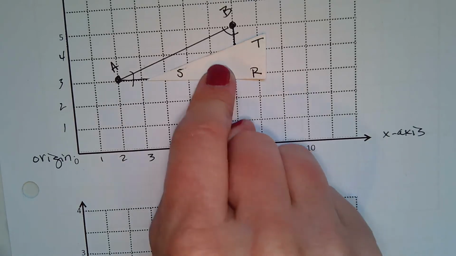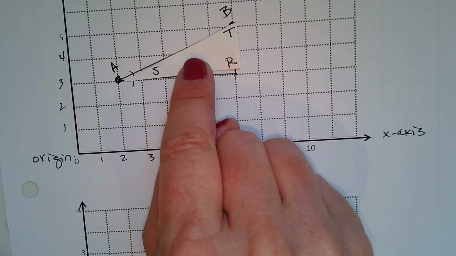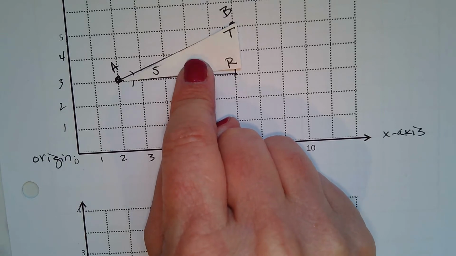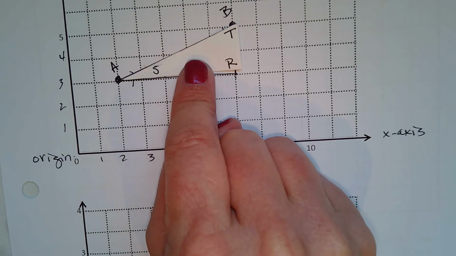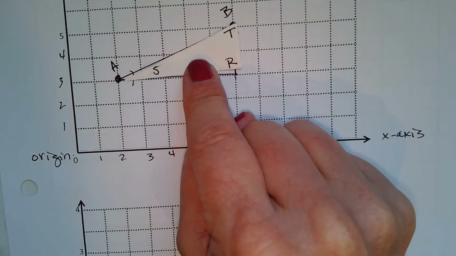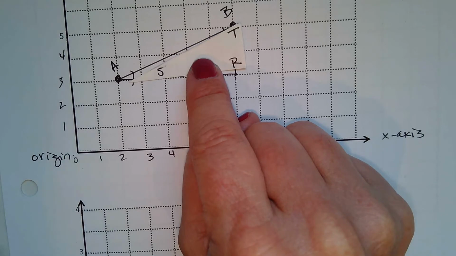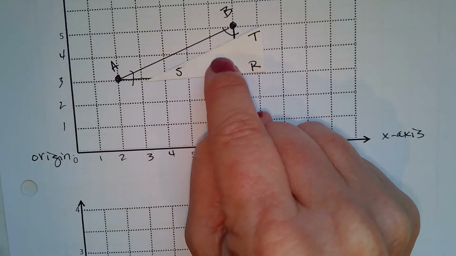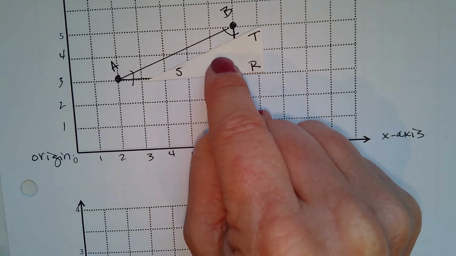So let's bring it back right here where we first drew AB. Now slide your triangle RST to the right 1 full grid space. Is ST parallel to AB? Yes.